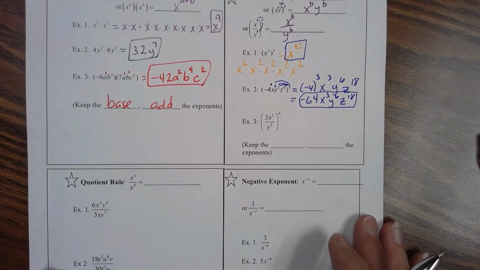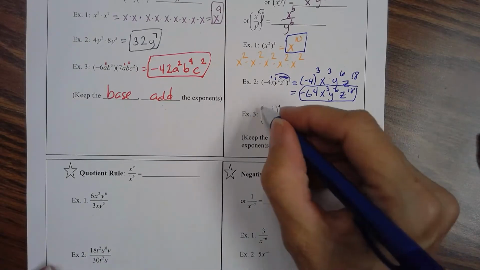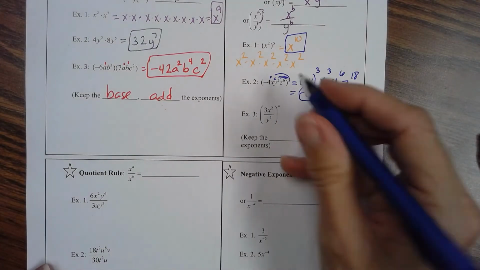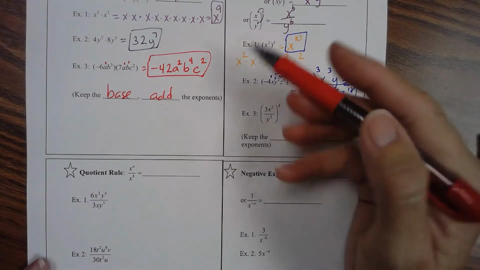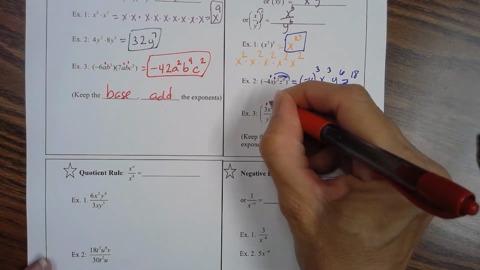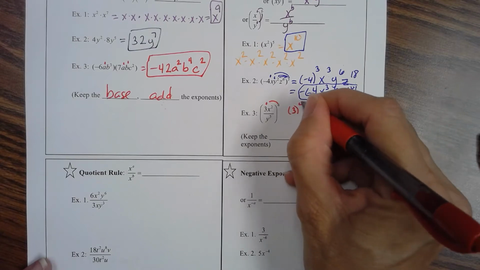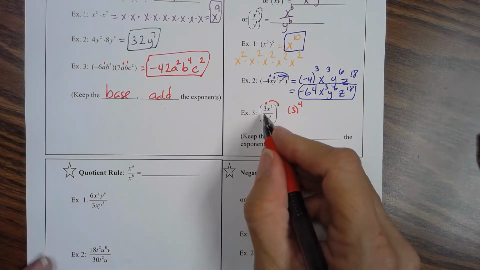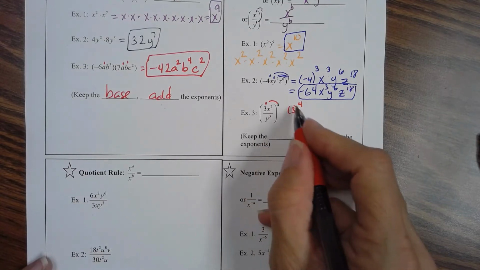So one more example for the power rule. We have parentheses with a power on the outside. So everything inside the parentheses has to get raised to that power. So we're going to distribute that power, so we end up with 3 to the 4th. Do you see how I still kept it in parentheses, just in case it was a negative? This one's not, but use parentheses.